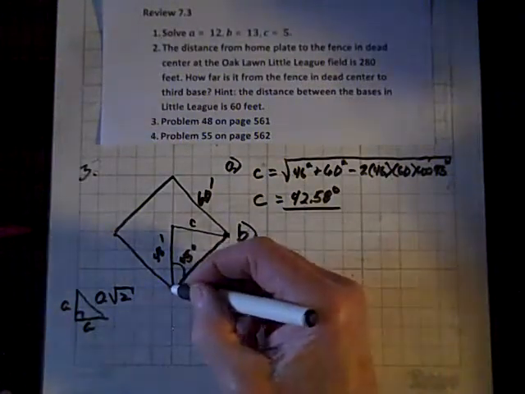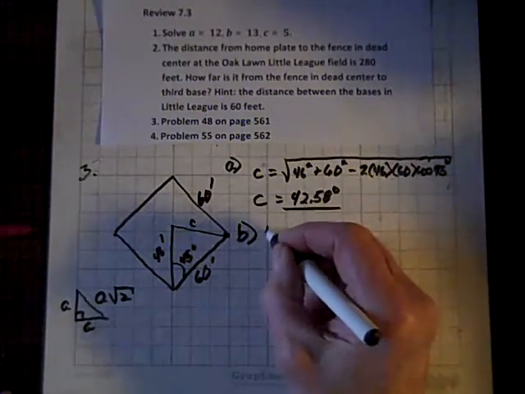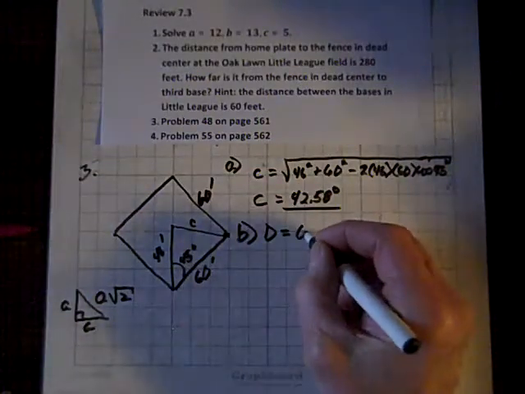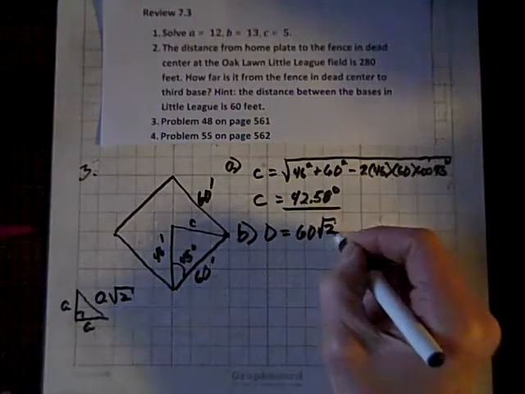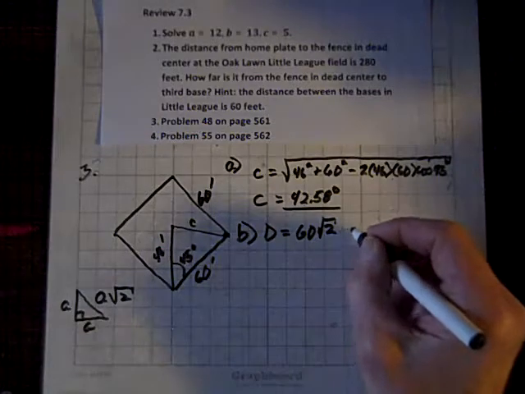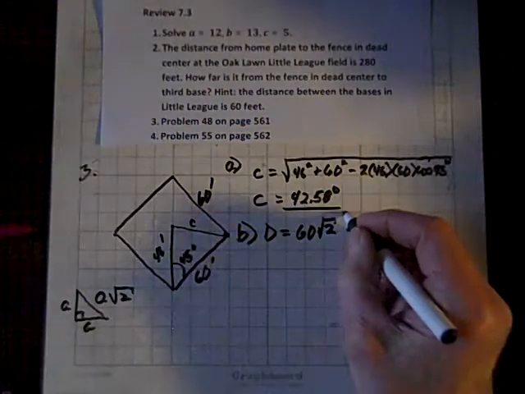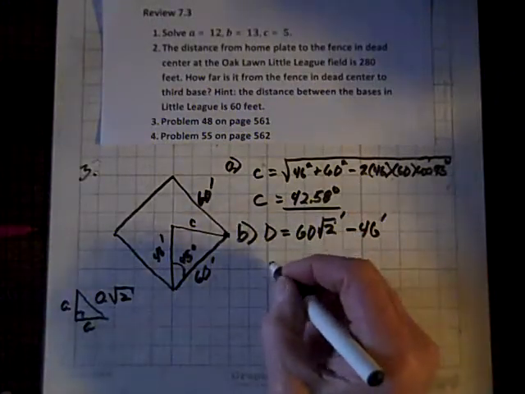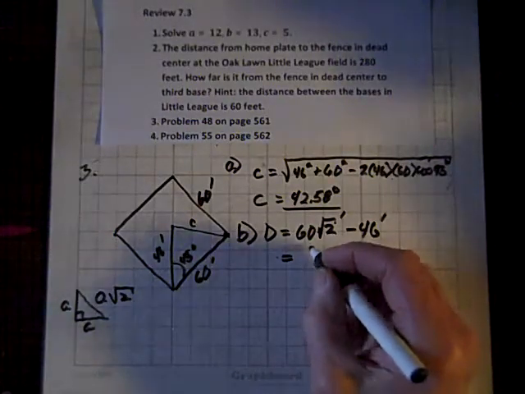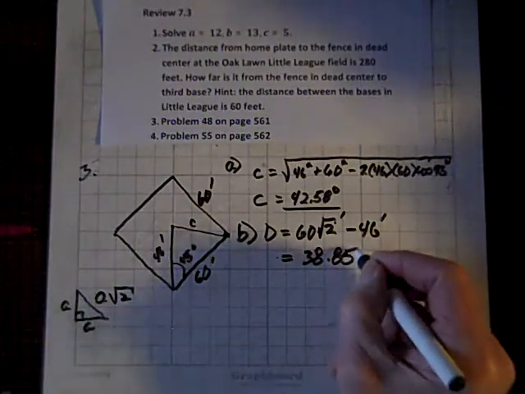So then the distance from home plate to second base, the total distance is 60 root 2. But from that, we're going to subtract the 46 feet it takes to get to the pitcher's mound, minus 46 feet. What we have left over will be the distance from the pitcher's mound to second base. And when we compute this, we get 38.85 feet.